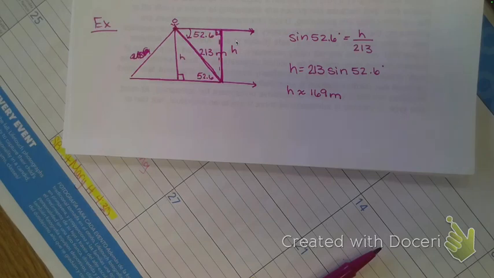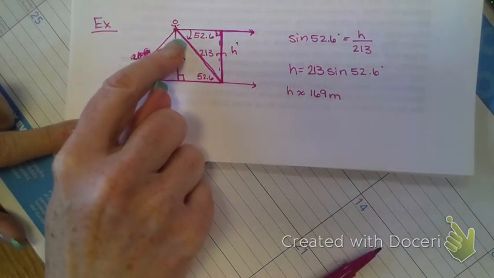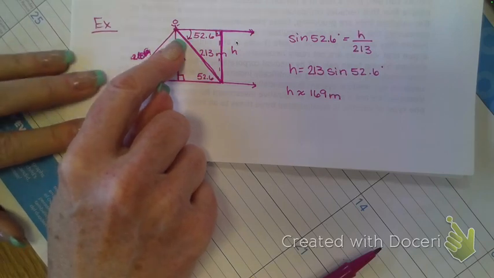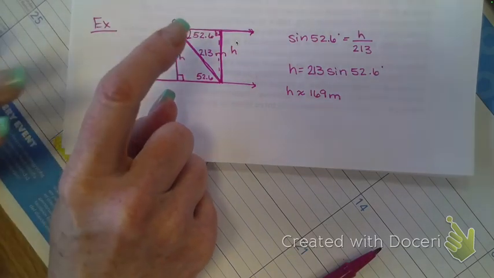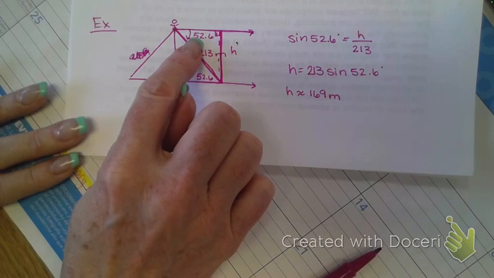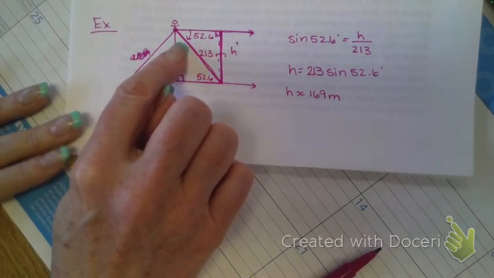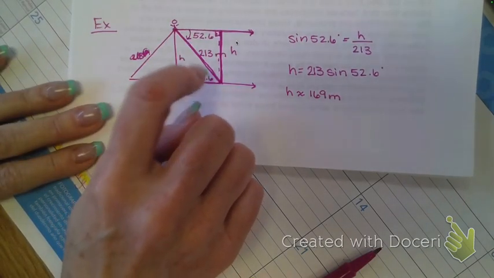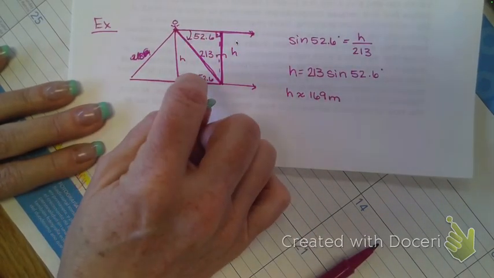Okay, this is my only problem with the inside. When people do that, guess where they put the 52.6? They don't put it here, they put it there. And is that an angle of depression? No. You could subtract, but what if I screw that up? People will take that 52.6 and put it inside here, and that's not an angle of depression because it's not with the horizontal. If you're putting it inside, it has to go alternate interior, because we have parallel lines and a transversal.